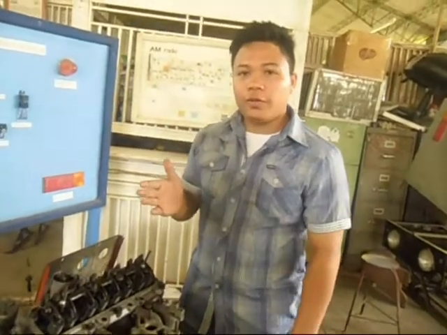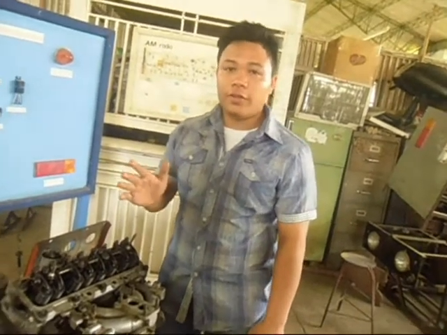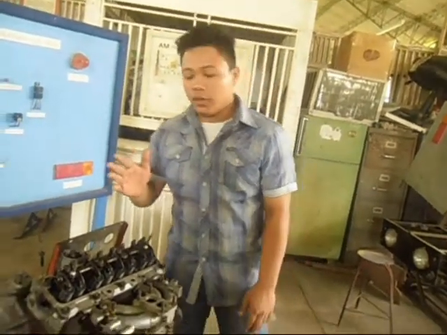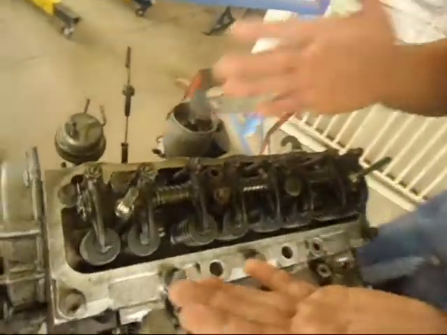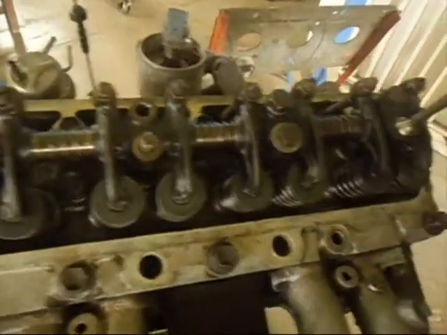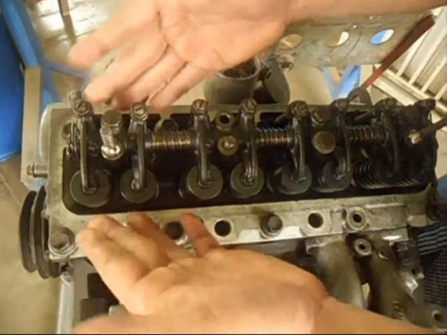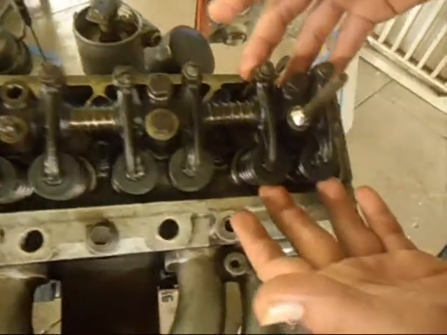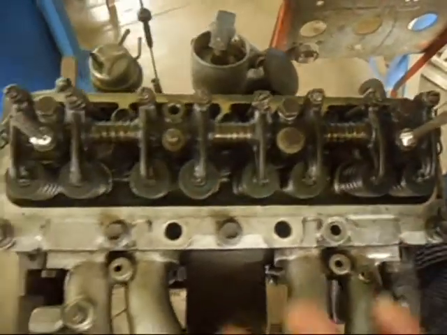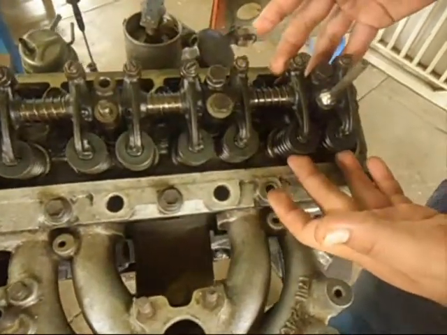In adjusting our valves, we will think first of the firing order. That is 1, 3, 4, 2. Always observe the valves of each piston cylinder. So we have the first, the second, third, and the fourth. The firing order is 1, 3, 4, and 2.